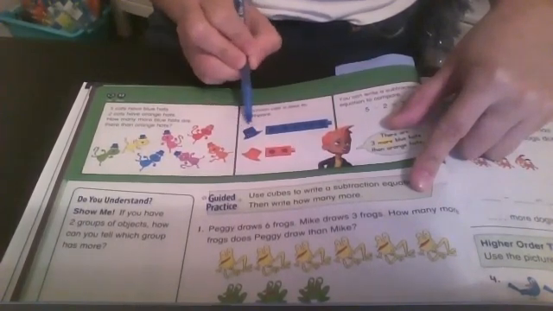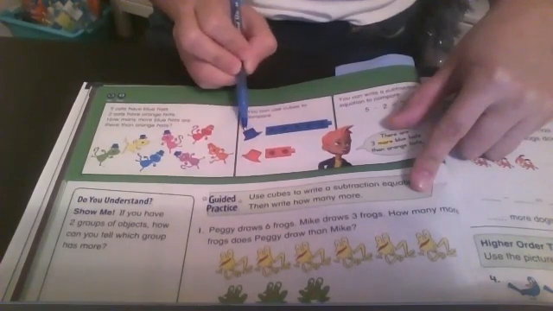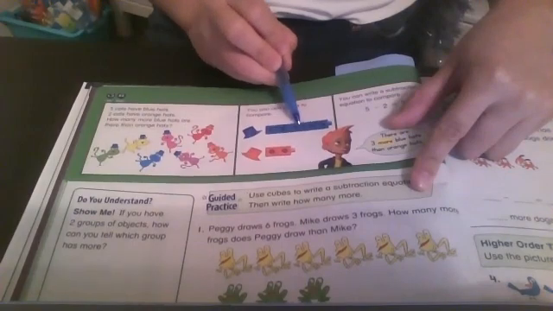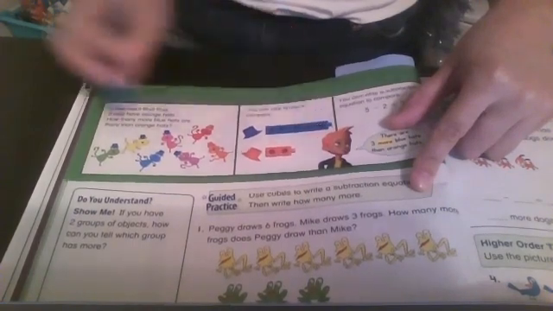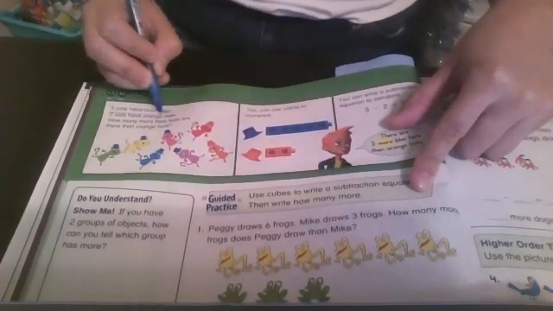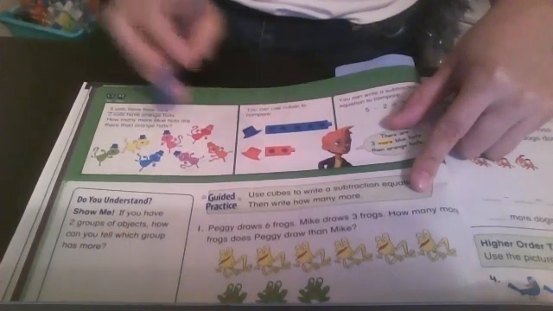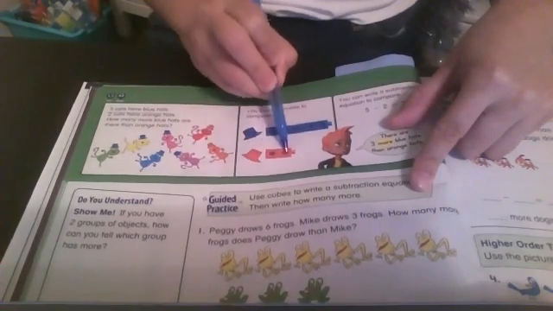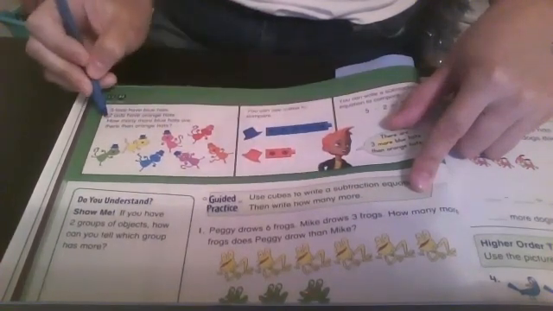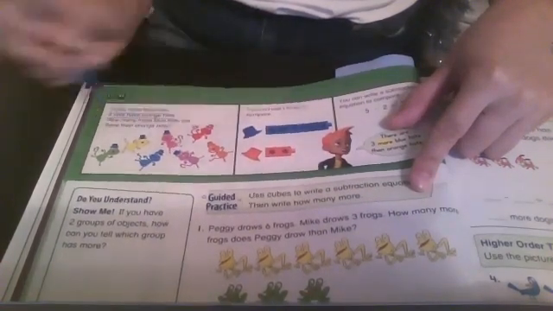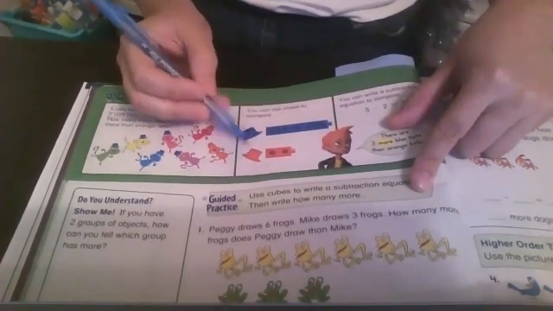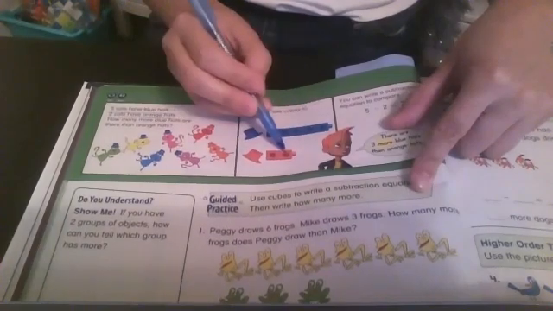All right, so they represent the blue hats with 1, 2, 3, 4, 5 cubes. It says over here, 5 cats have blue hats. And then they represent the orange hats with 1, 2 cubes. It also tells us that 2 cats have orange hats, right? All right, that's much easier for our brains to read when it's organized that way.